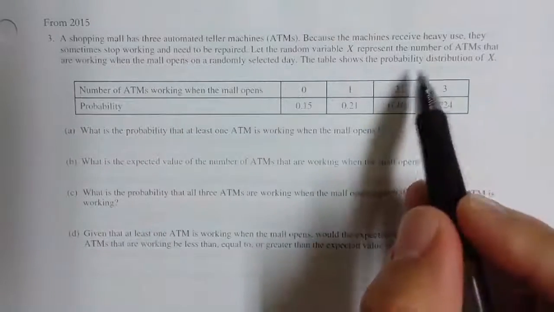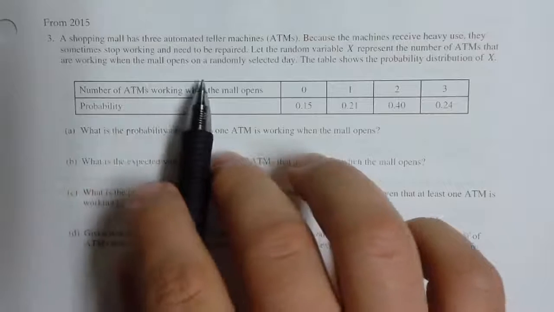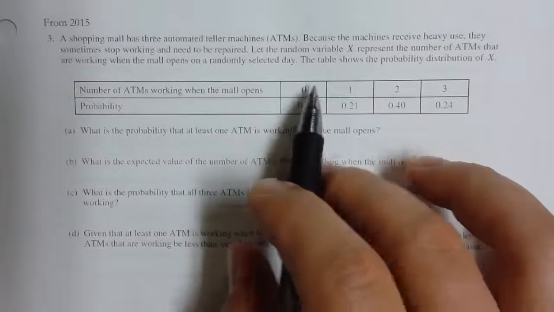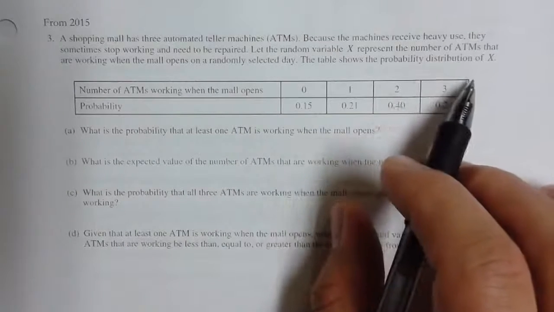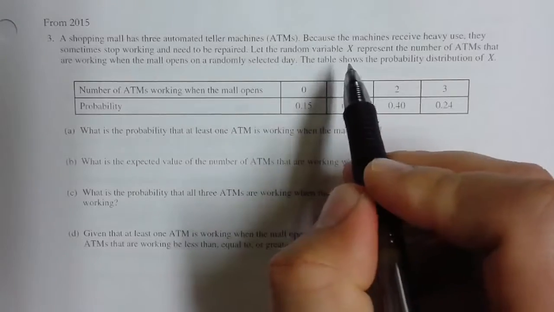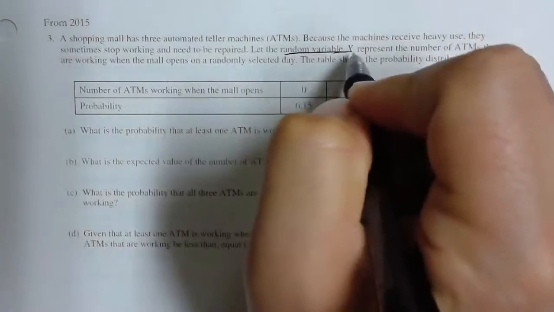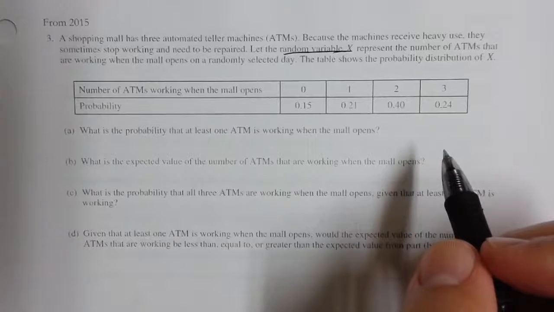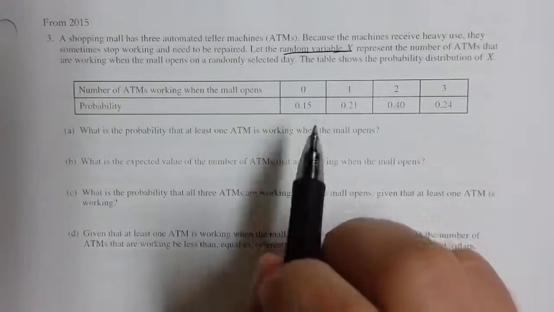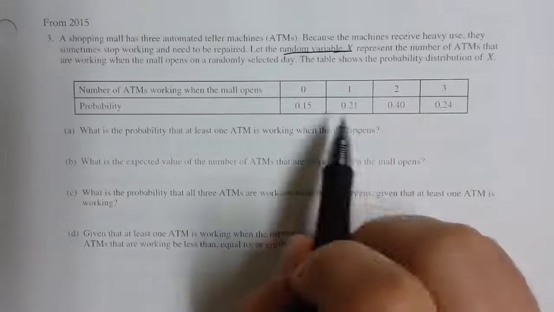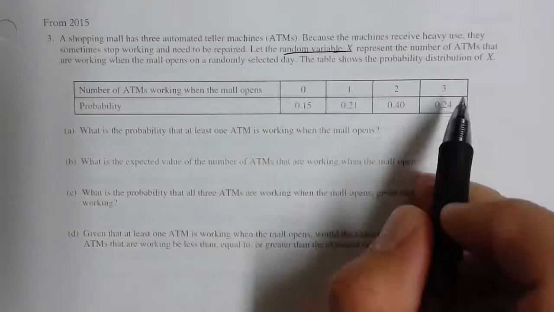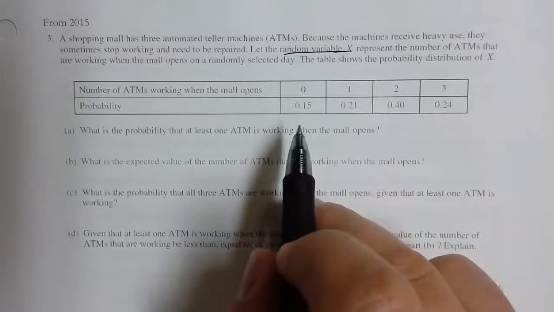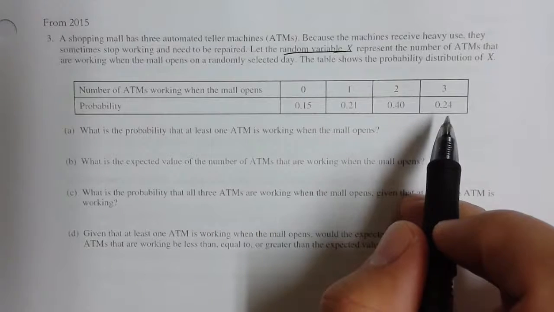So I've already defined for us what the random variable x is, so I'm going to be using x in this particular task. I don't have to redefine a variable for myself here. And it looks like there's 4 possible outcomes. Essentially, it's either going to be 0, 1, 2, or 3 that will be working. And then we have the probabilities associated with each of those, and these are going to add up to 100%. They don't tell us that in the chart down here. We don't get a total, but these do add up to 100%.